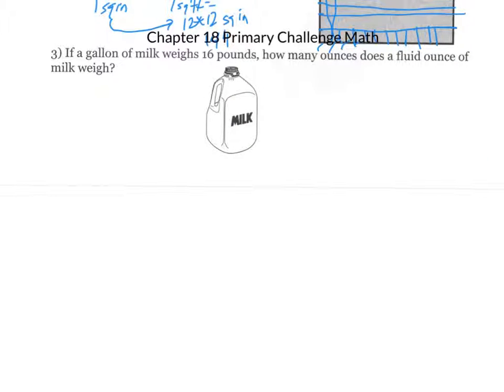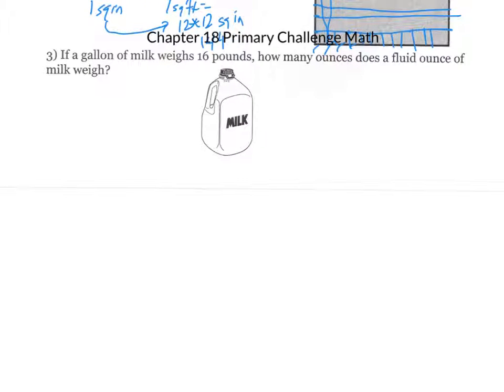So to work on this problem, we want to know our weight. So let's think about it as weight. So we want the weight per volume. Okay, so our weight is 16 pounds, and that's 1 gallon. Okay, but we know we have to get to ounces. We want to get to, well, how much does 1 fluid ounce weigh?